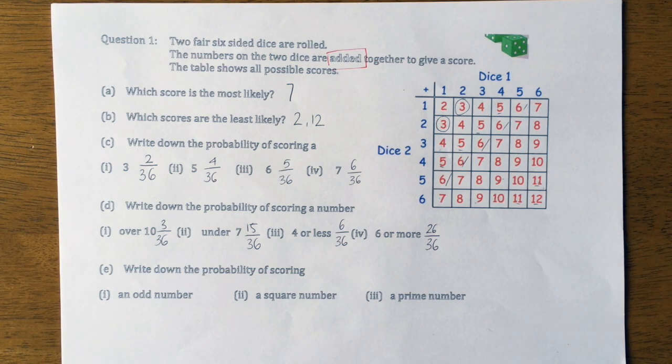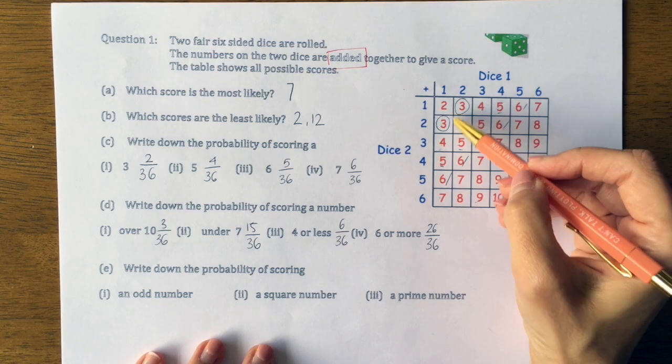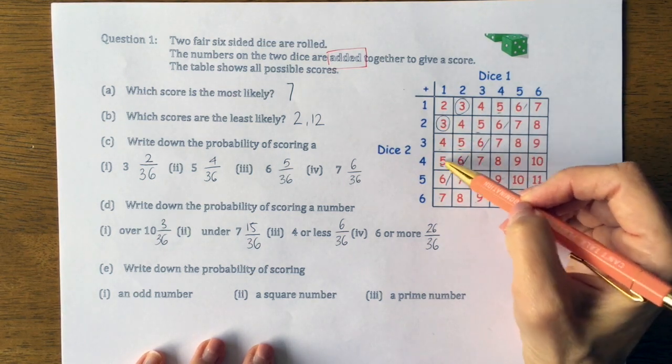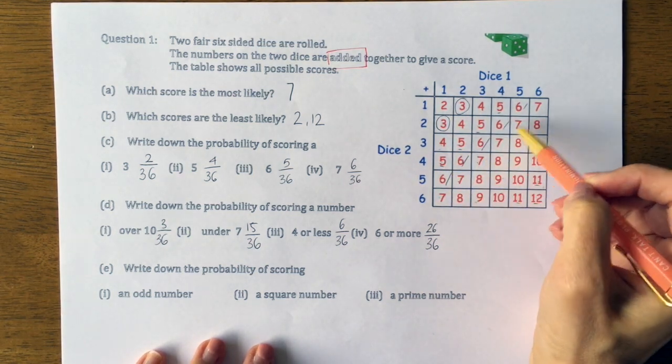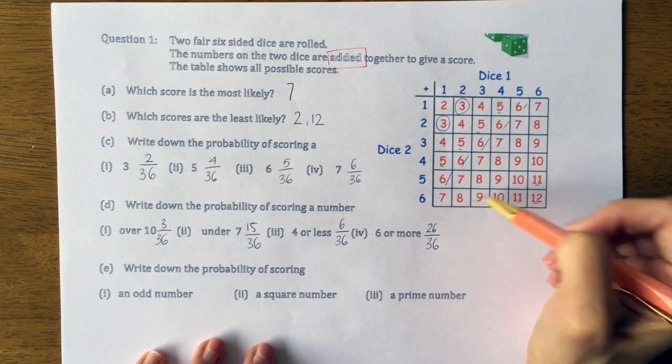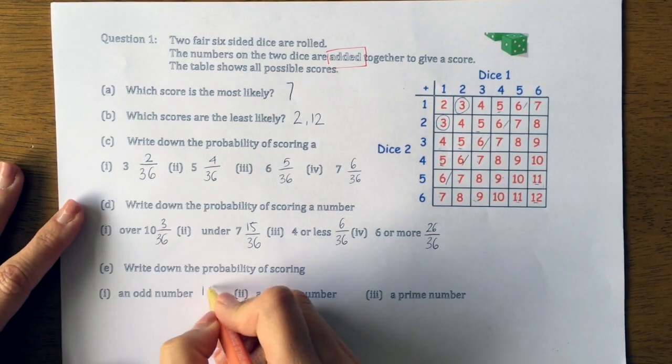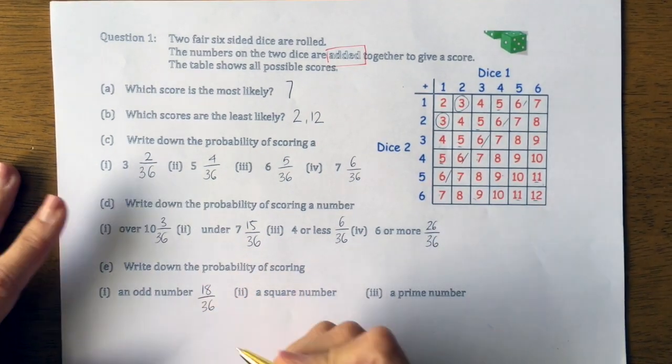Okay. Part E then. We'll write down the probability of scoring an odd number. So remember, an odd number is 1, 3, 5, 7, 9. Okay, so they're all your odds. So I've got 1, 2, 3, 4, 5, 6, 7, 8, 9, 10, 11, 12, 13, 14, 15, 16, 17, 18. 18 out of 36.